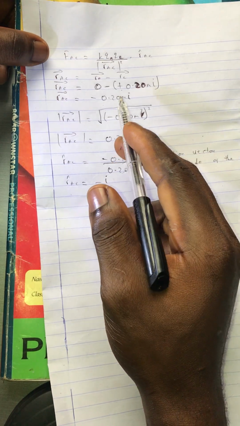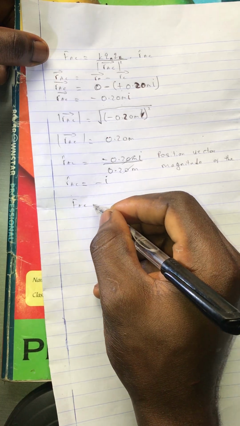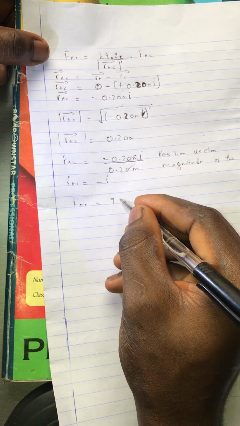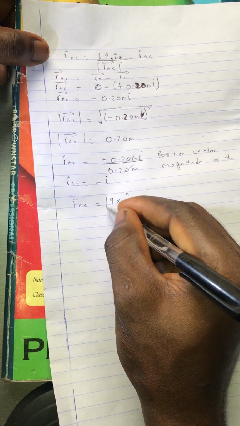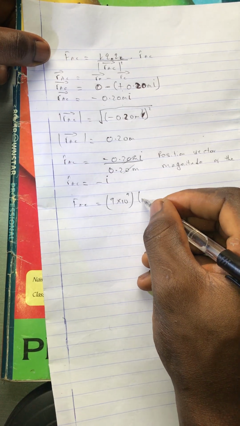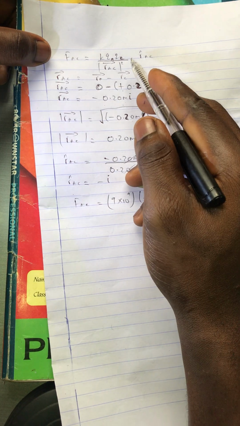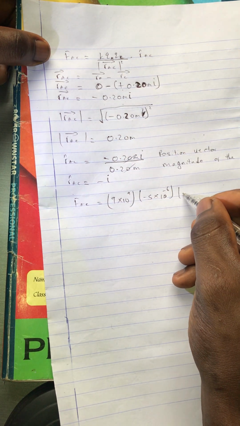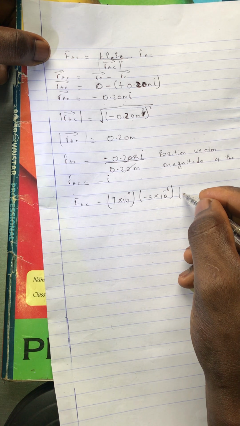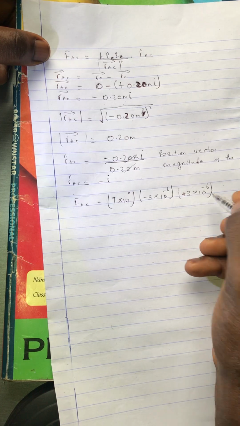Now let's plug in our values. Let's find the force of AC now. What is our K? K is a constant, which is 9 times 10 raised to power 9, bracket. What is the charge of A? Charge of A is minus 5 times 10 raised to power minus 6 Coulomb. What is the charge of C? The charge of C is minus, no, it's not minus, it's actually plus. Charge of C is plus 3 times 10 raised to the power minus 6 Coulomb.